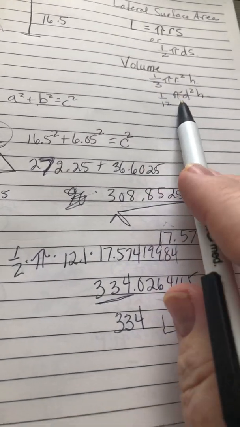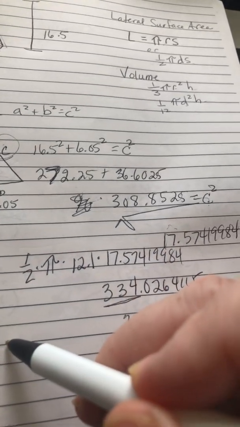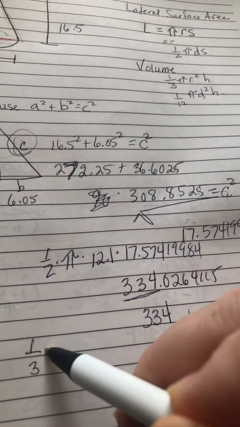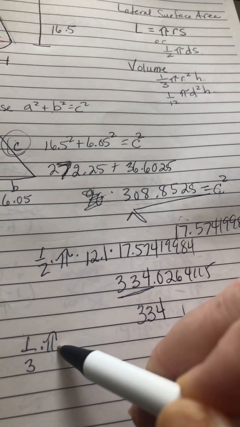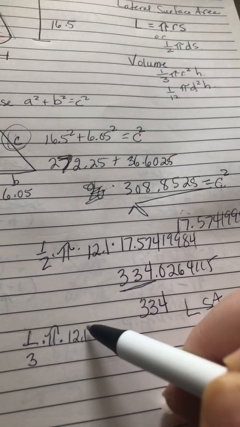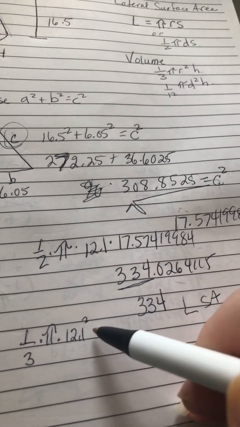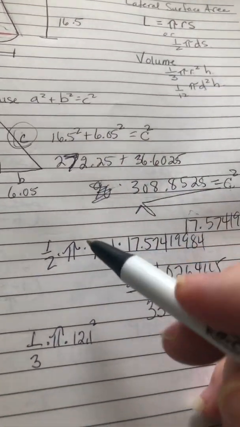The volume then, the volume says take 1/3 times pi times the diameter squared, which is 12.1 squared, times the height, the regular height, 16.5.